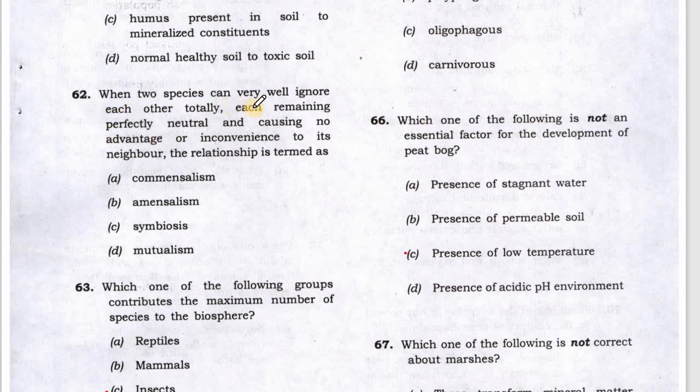And next they are asking that when two species can very well ignore each other totally and each remains perfectly neutral, causing no advantage and no inconvenience to its neighbor, this relationship is called, so commensalism, amensalism it is not, and mutualism, both are benefited. So this question maybe is wrong, because symbiosis means all these things. Symbiosis means the relation. So maybe their question is wrong.